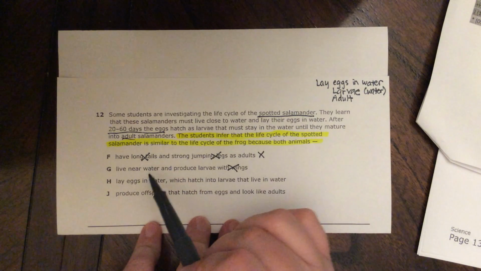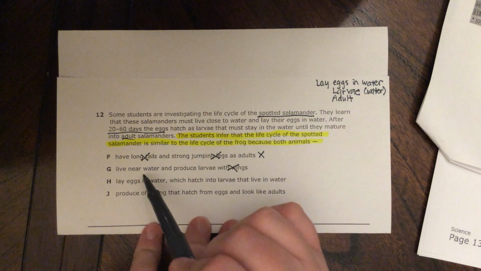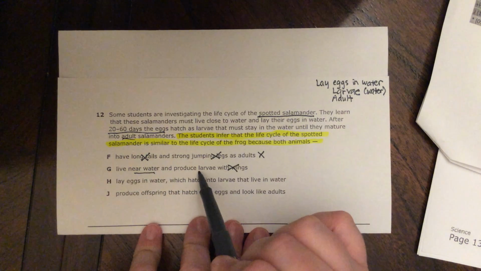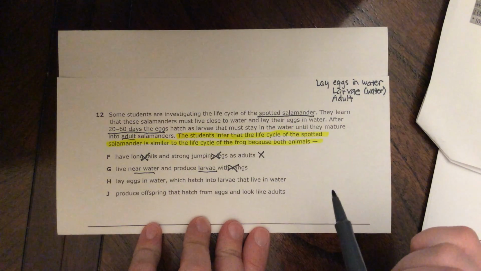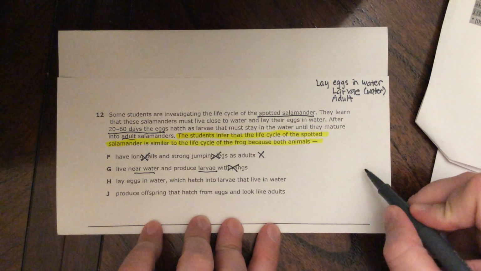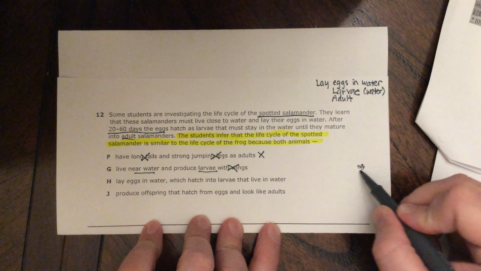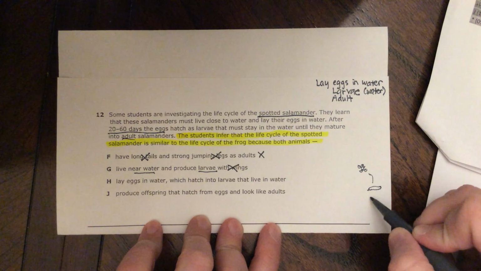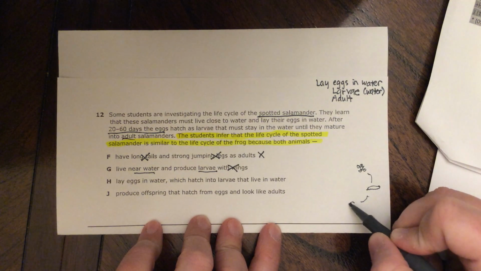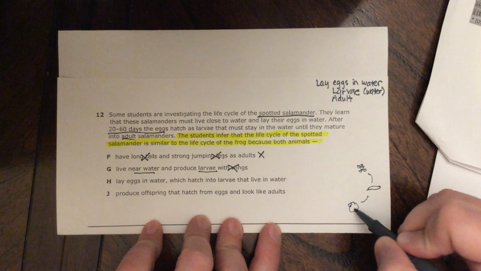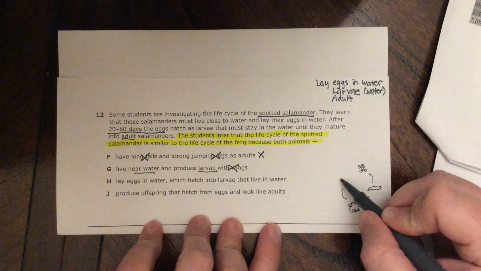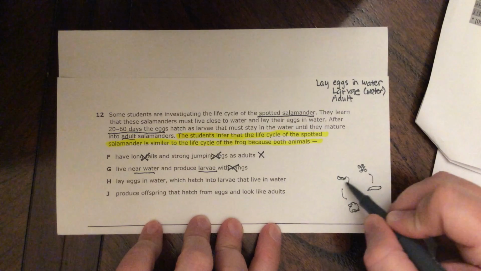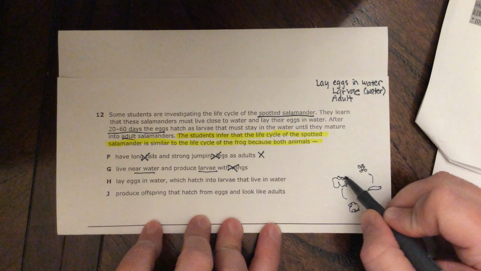They did talk about living near water and producing larvae, but a frog life cycle, if we remember, it's the egg, it's the tadpole, it's the froglet, okay? And then it's the adult frog with all his big legs, okay?